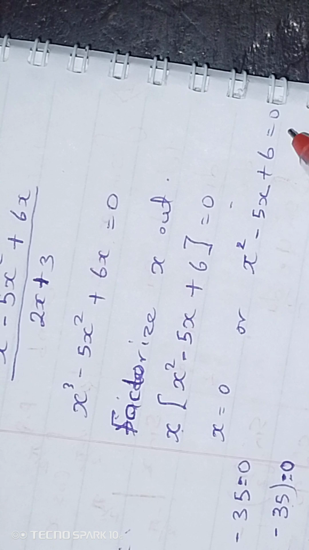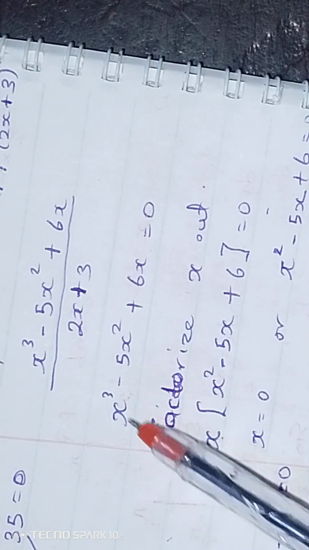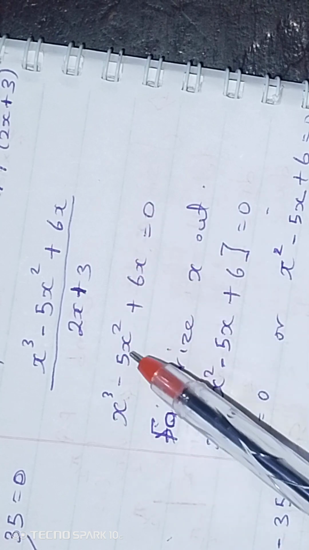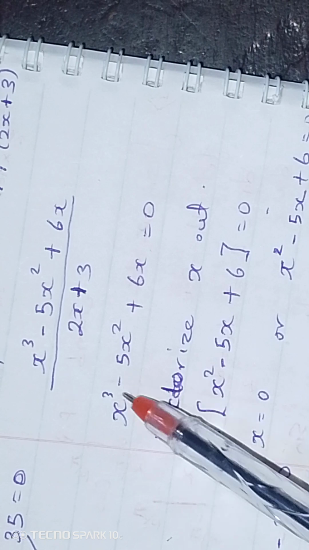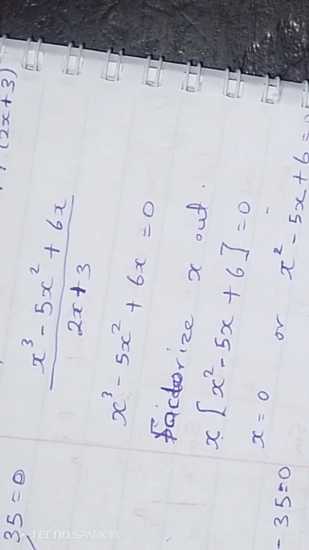Now let's go back to the equation we have here. We have a polynomial equation where the highest power of x is 3, which is more than 2. So what this indicates is that we are going to get 3 values for x. Some may be similar, or all the values may be entirely different. So we have gotten one value as x equal to 0.